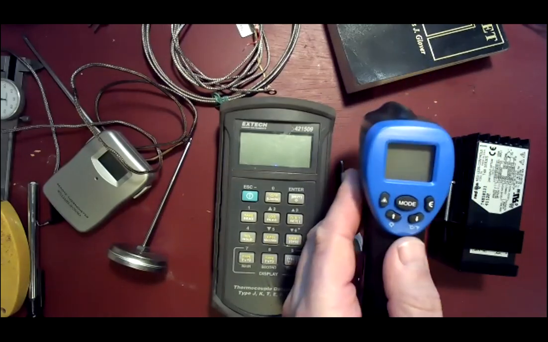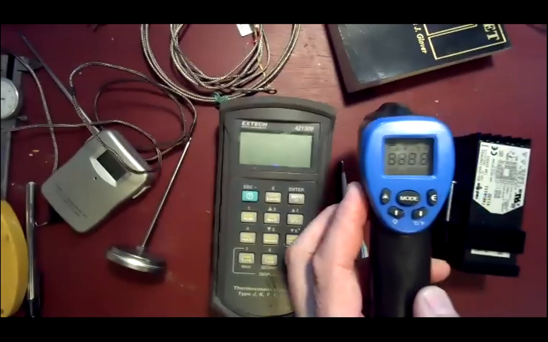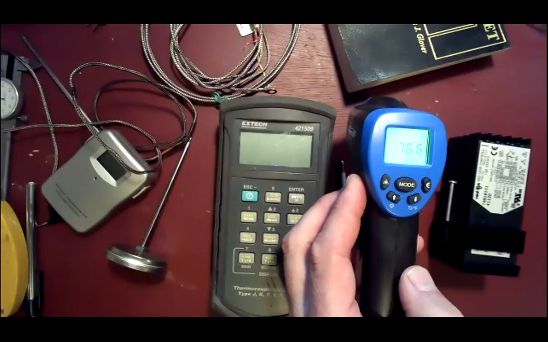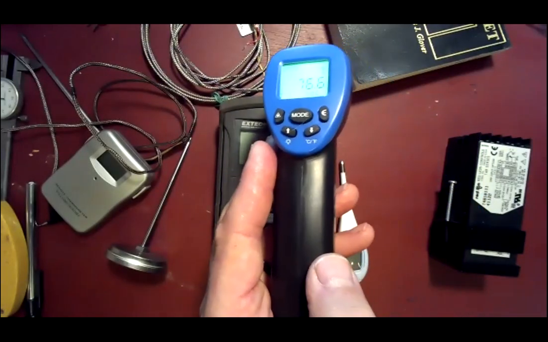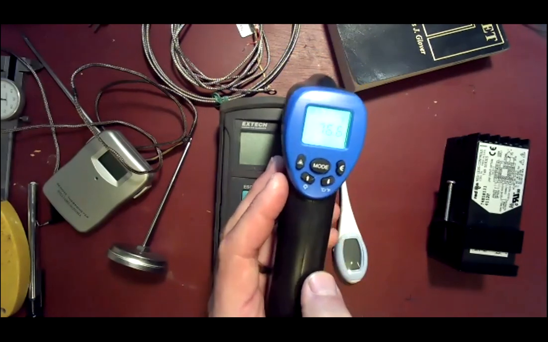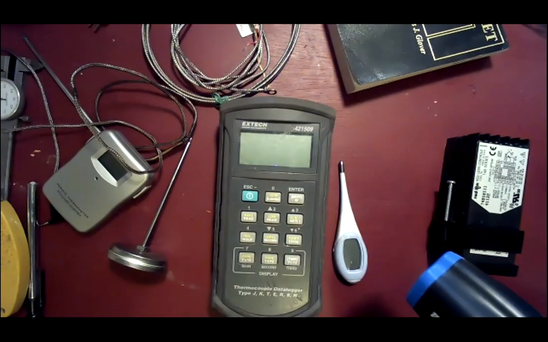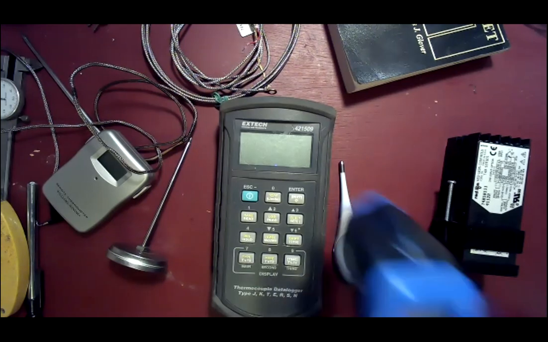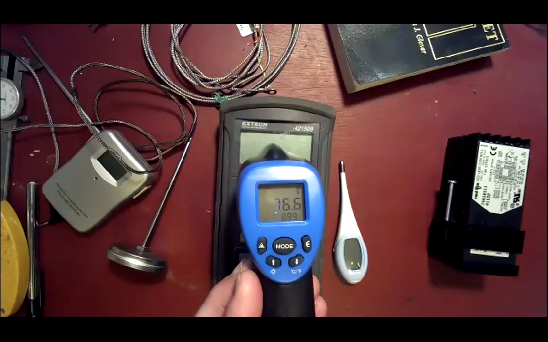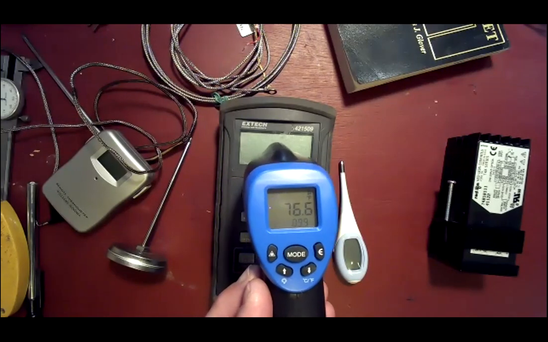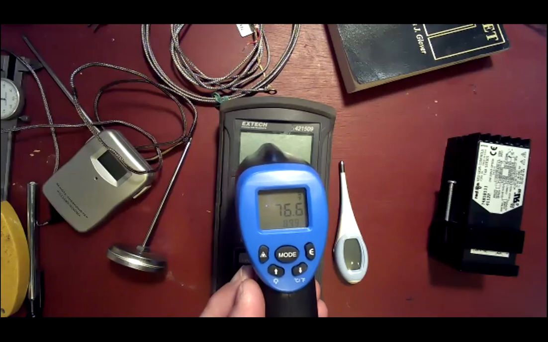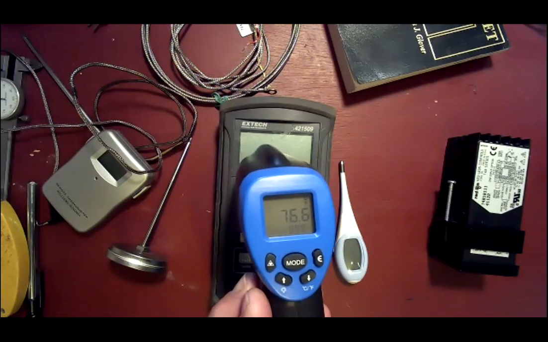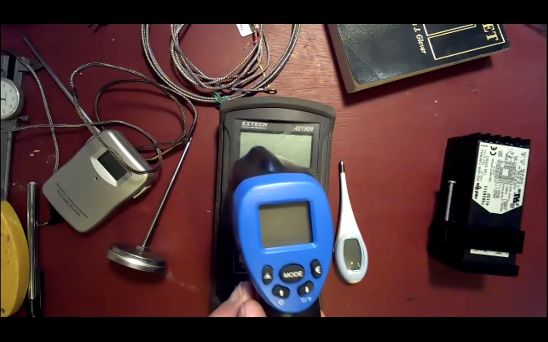Now, generally, you just pull the trigger on these. It aims at your target. Let's see if I can aim this. I'm going to turn off the little light there. All right, it aims at the target and it measures the surface temperature of my target. In this case, it's measured the temperature of my table, which is a lovely 76.6 degrees.